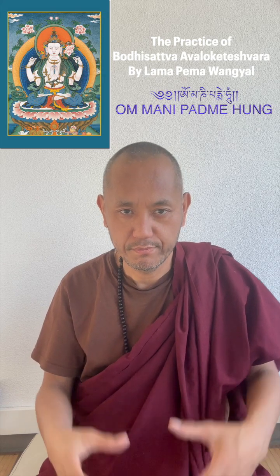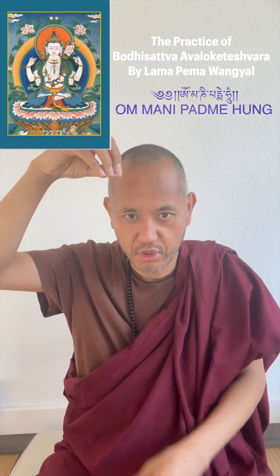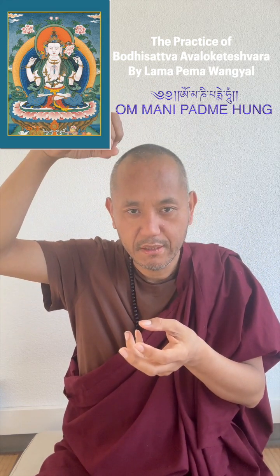After doing this transformation, the next step is to dissolve what we visualized on top of our head: our master, with the syllable tree, moon cushion and lotus. One by one we have to dissolve them, which means breaking them down. First, dissolve the master into the syllable tree. The master dissolves into the syllable tree, and the syllable tree dissolves into the moon cushion. The small moon cushion dissolves into the five-petal lotus flower.